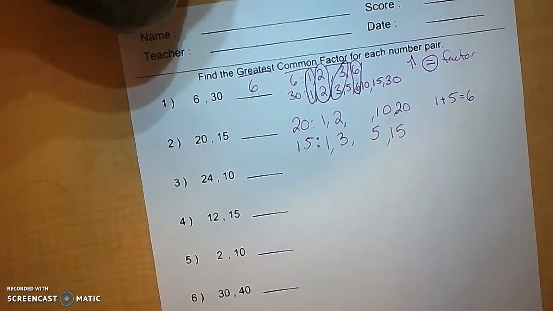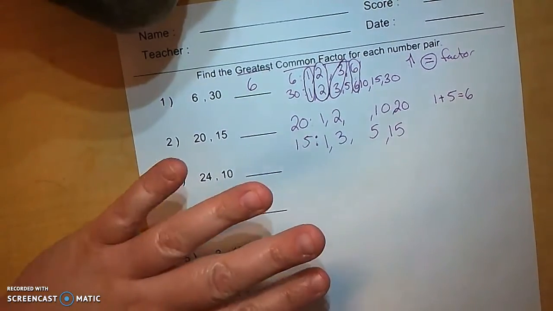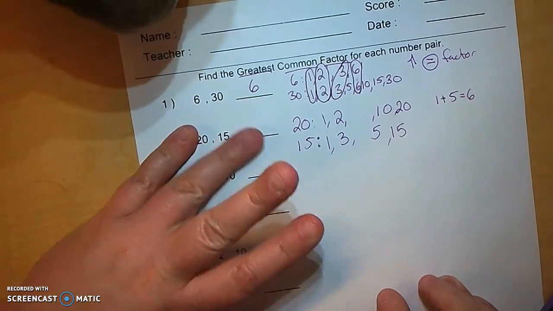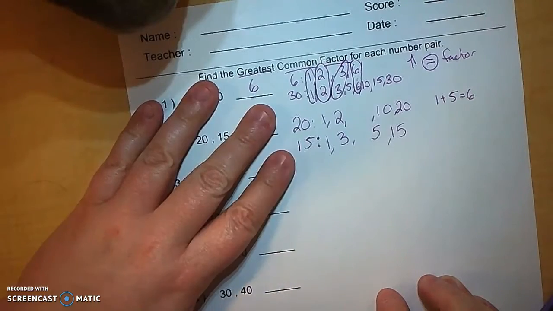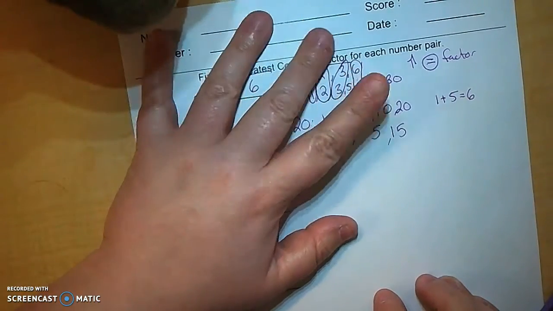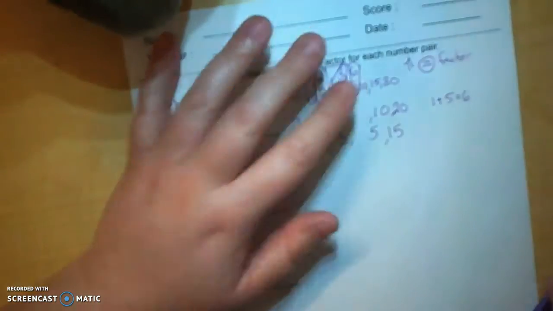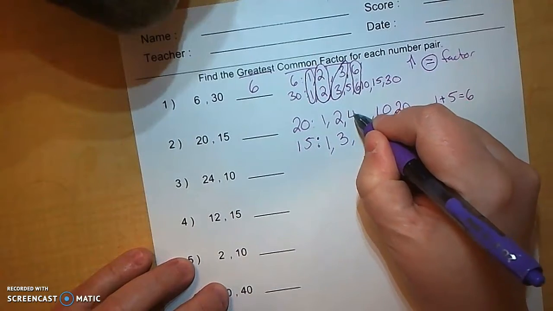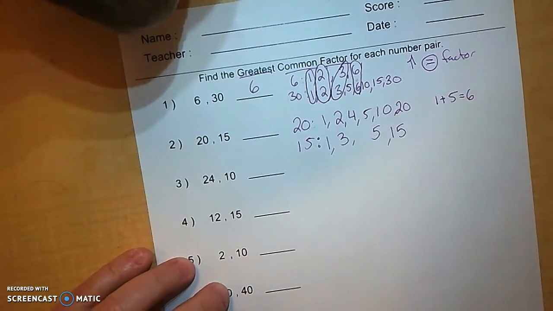Let's see. Will 3 work? 2 plus 0 is 2. 3 won't work. Will 4 work? Let's see. 4, 8, 12, 16, 20. 1, 2, 3, 4, 5. So 4 will work. 4 times 5 will work.